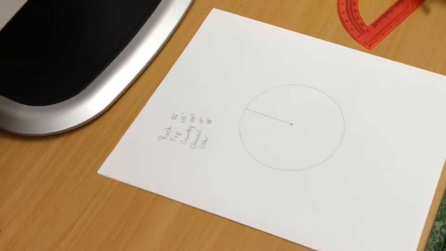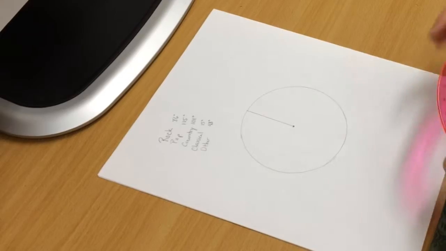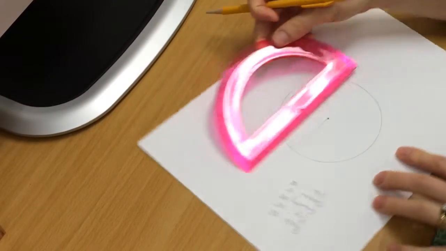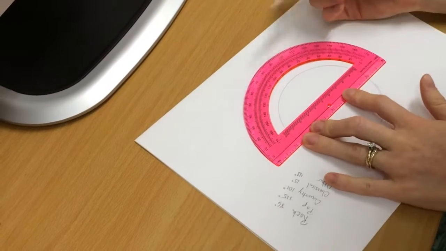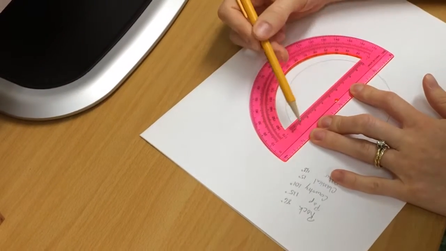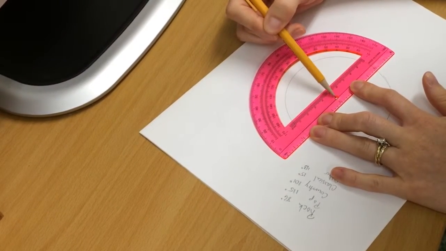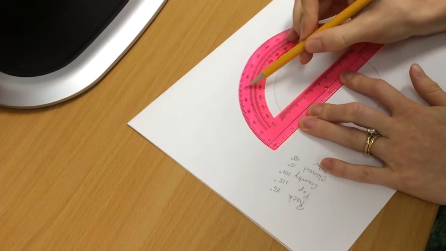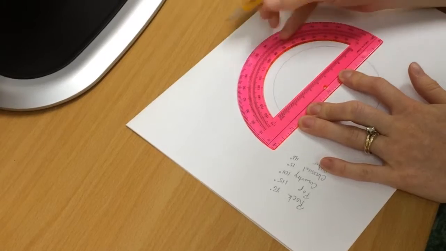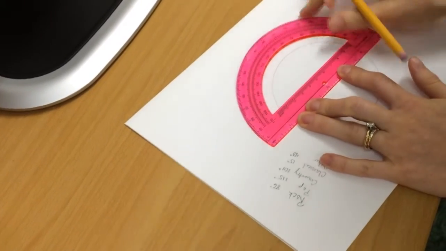You'll need to start by tracing a circular object to get a perfect circle, finding the center of the circle and drawing a vertical line to that center. Once you're ready to begin drawing your angles, place the protractor over the center of the circle. Make sure that the vertical line is lined up with that 0 line. Then follow the numbers over to your degrees.